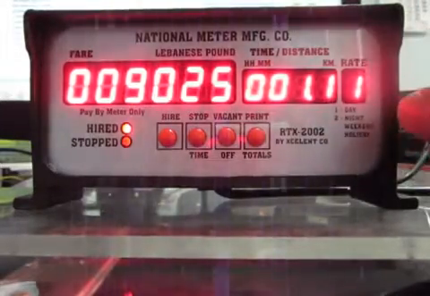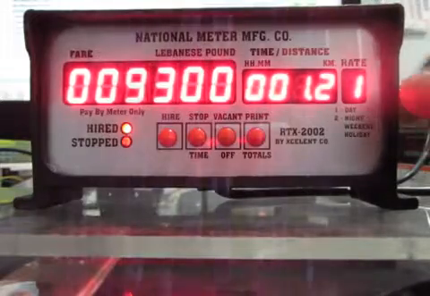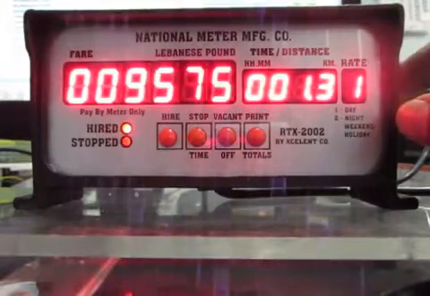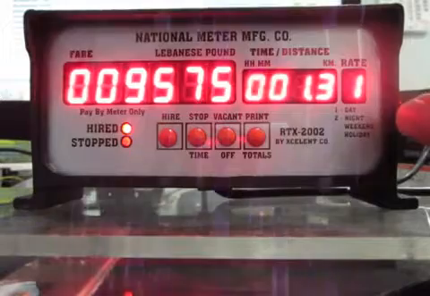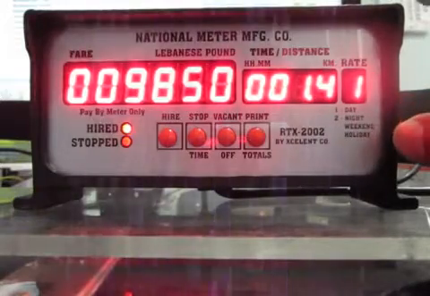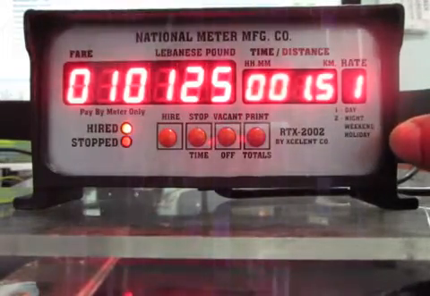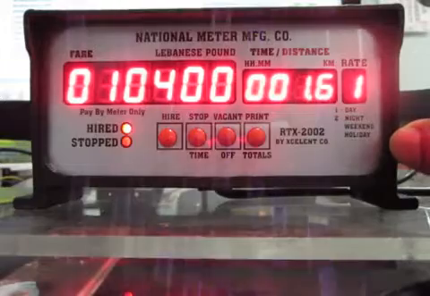If you run a trip greater than 0.1 kilometer or greater than 1 minute, then that trip will be added in both the shift totalizer and the history totalizer.